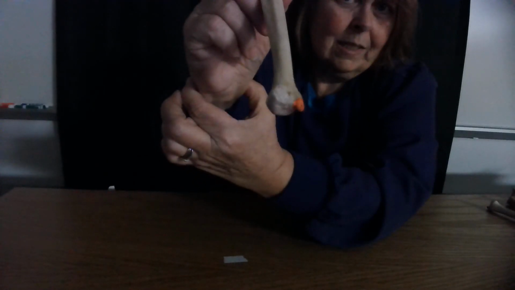It is at the distal end of the ulna. So it is the most distal prominence or projection. It is the styloid process. That is the bump at your wrist. Okay? So if you grab your wrist with your thumb and your index finger, you can feel some bones right there. The ulna is on your pinky side.